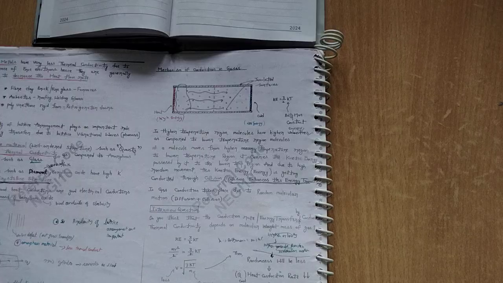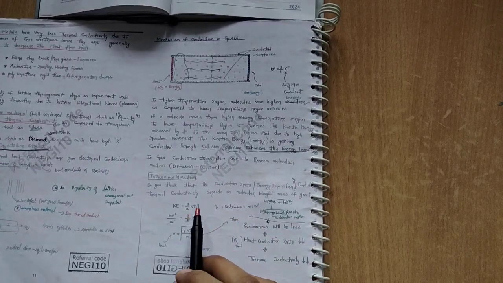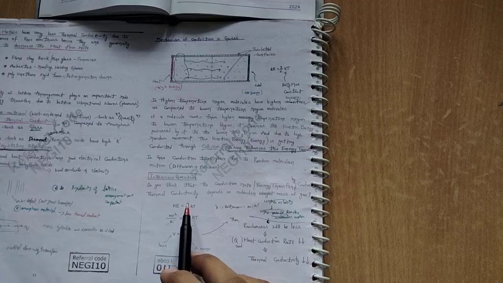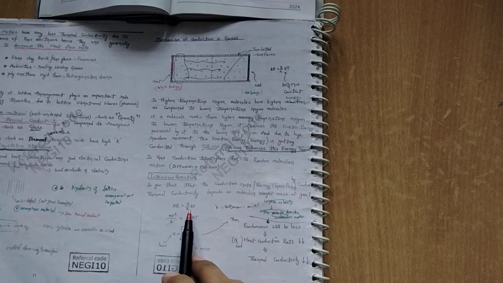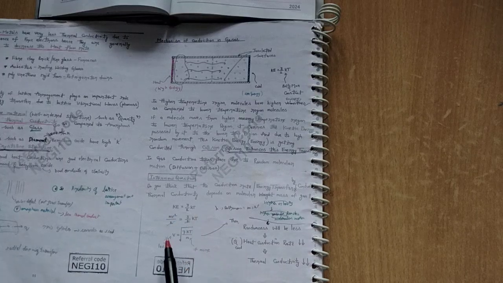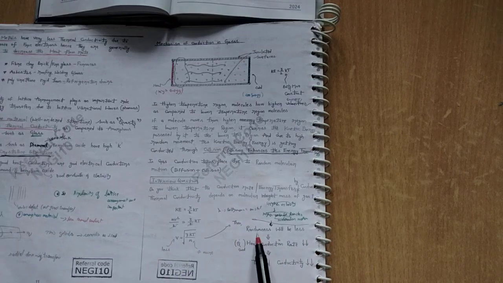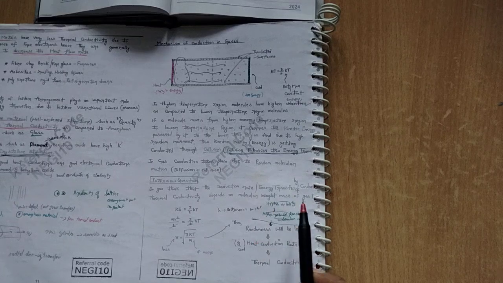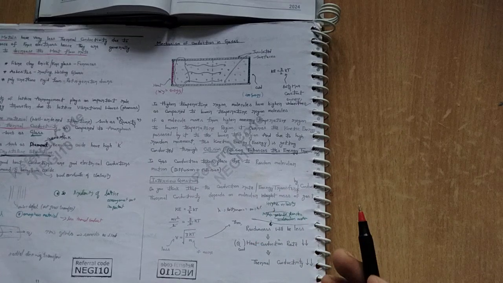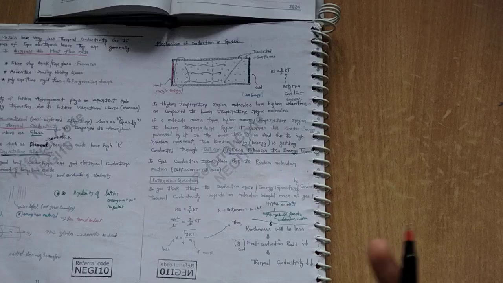So the conduction and convection heat transfer rate depends on the molecular weight of the gas. Kinetic energy equals 3/2 kT, and kinetic energy is also mv squared divided by 2, so velocity equals the root of 3kT divided by mass. This is the molecular mass. If the molecular mass is more, the velocity will be lesser, so the heat transfer rate will be lesser. Generally, if the velocity is higher, the randomness will be more, and the heat transfer will be more as well.